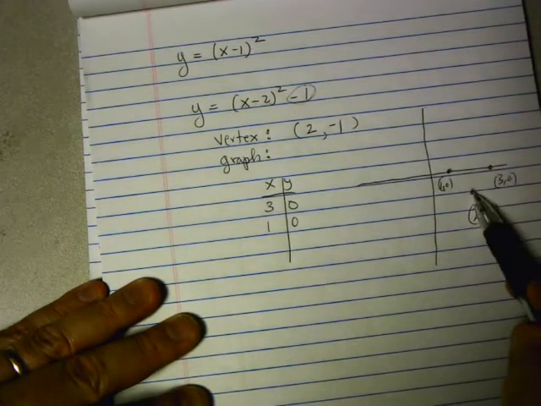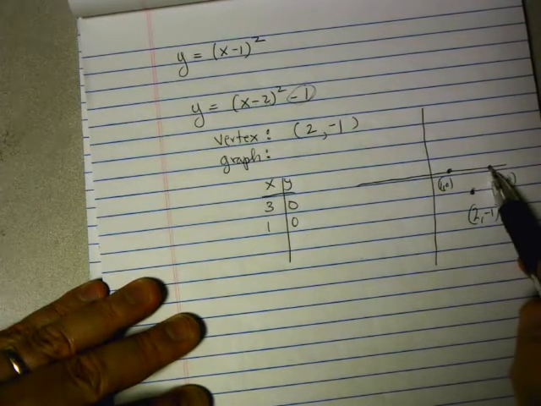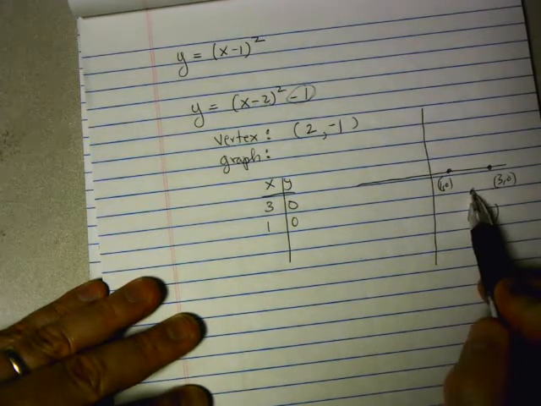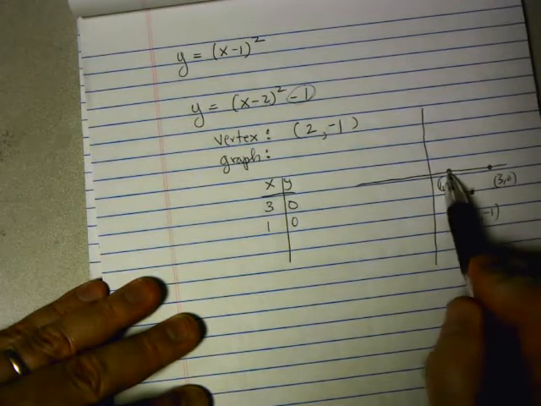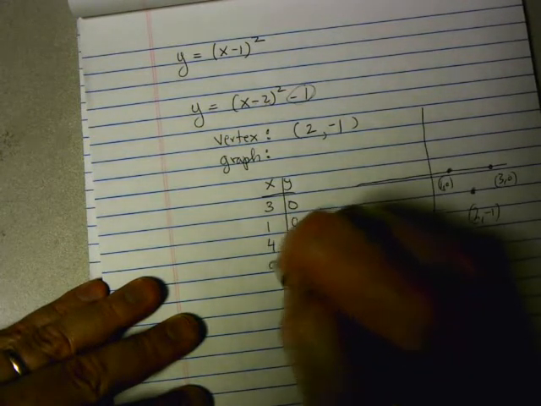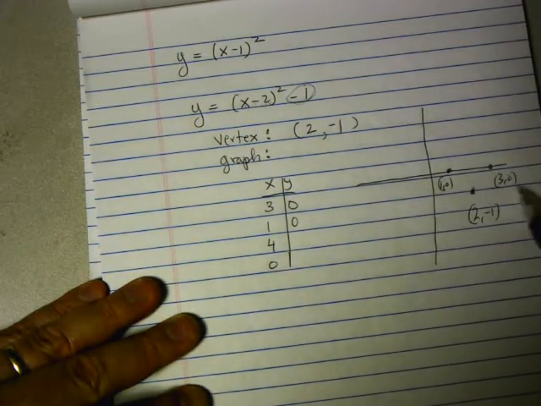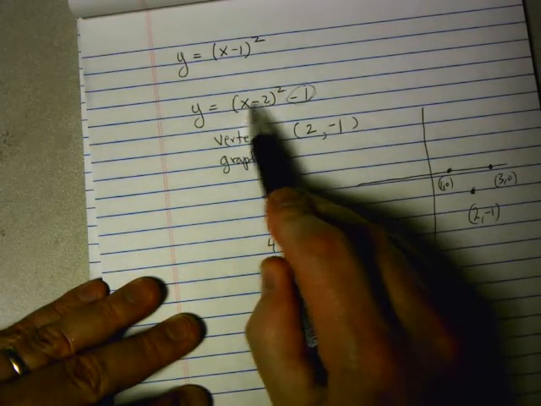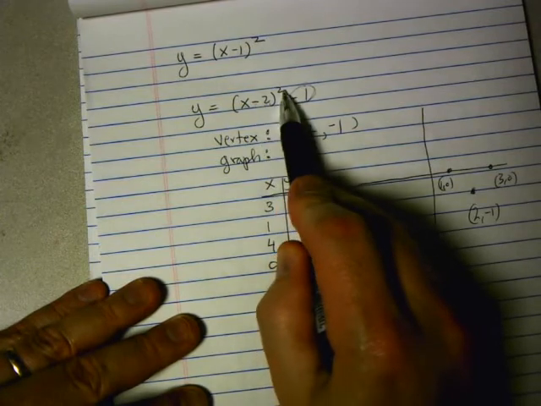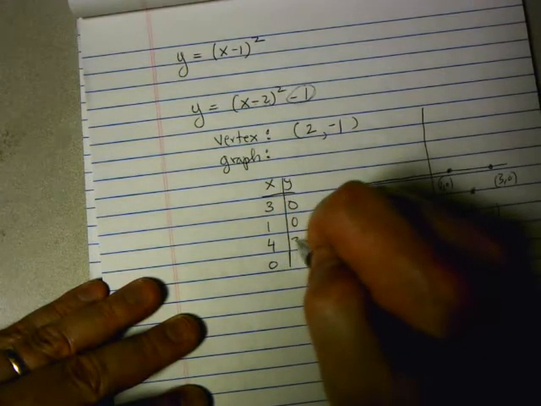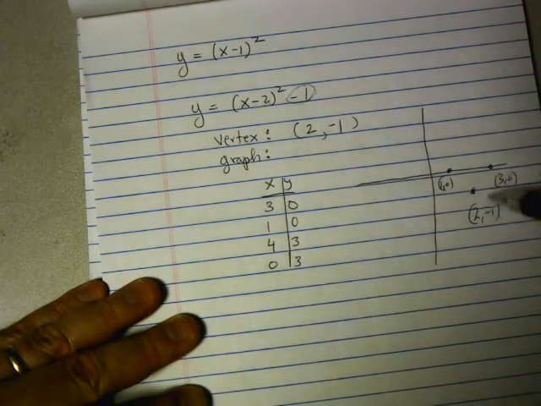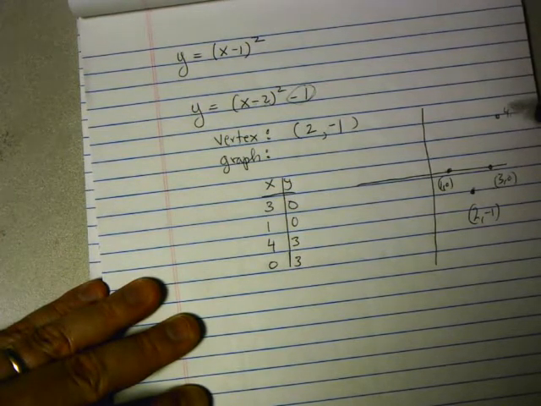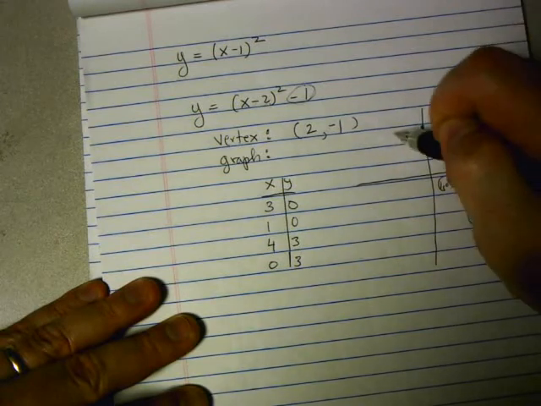Again, if I go one space to the right of my vertex and I get my y number, that's going to be exactly the same as going one space to the left of my vertex and getting the y number. And then I'll do 2 more numbers. Now I'm going to go 2 steps to the right. If I plug in 4, 4 minus 2 is 2. 2 squared is 4. 4 minus 1 is 3. So again, without doing any work, I get another point. So I get the point 4, 3 and the point 0, 3.